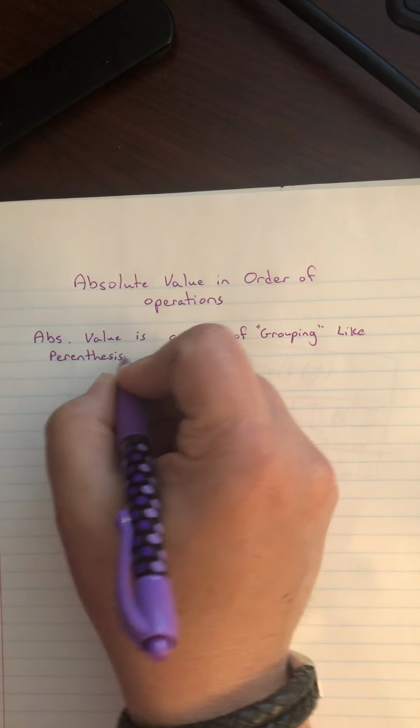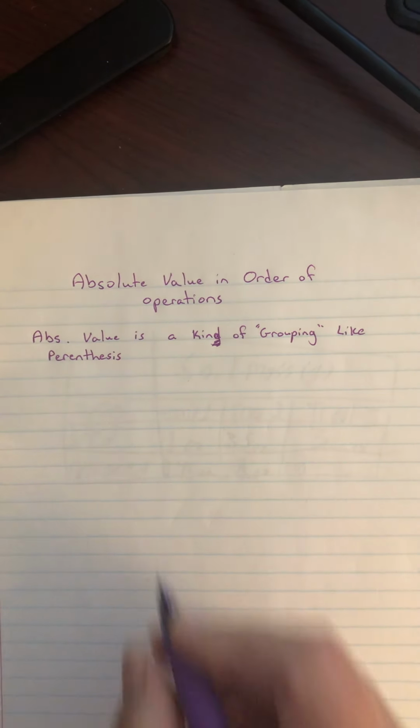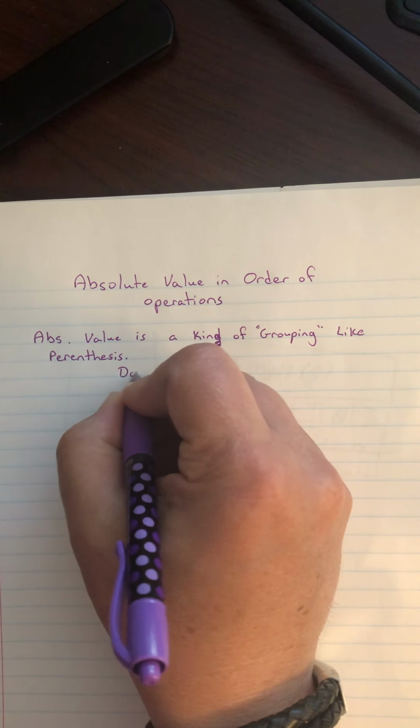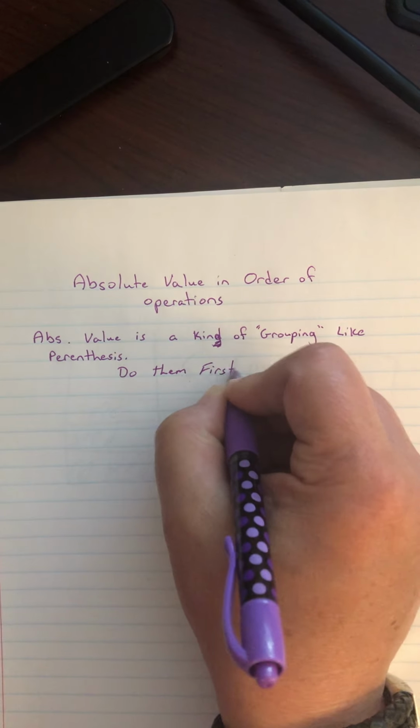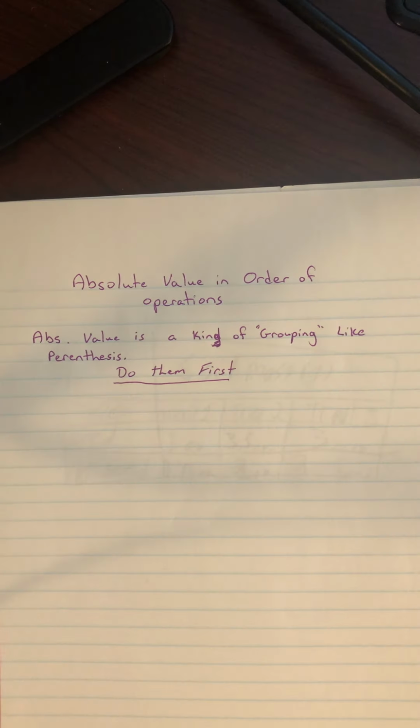Parentheses. So you're going to do them when you do the parentheses. You're going to do them first. Okay, you got to deal with the groupings first, whether it's absolute value, parentheses, or brackets. Those are all things that you do first in the order of operations. Once you've done that, then you can look at multiplication, addition, any of those other things that you've got going on.